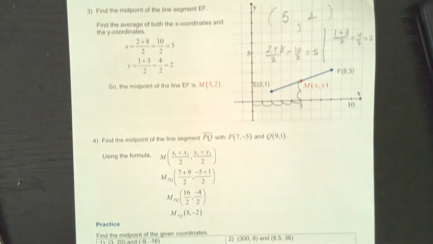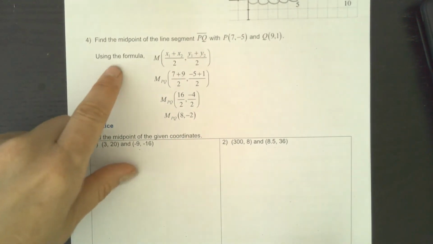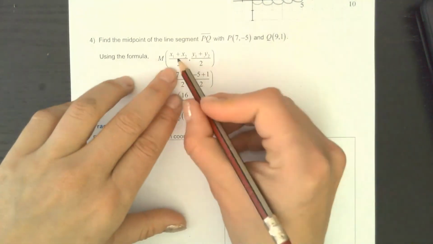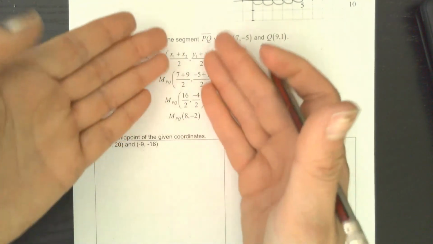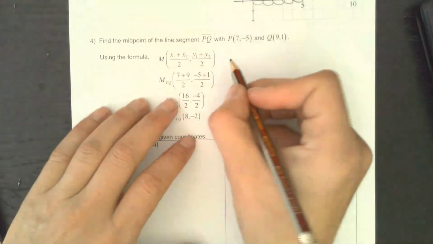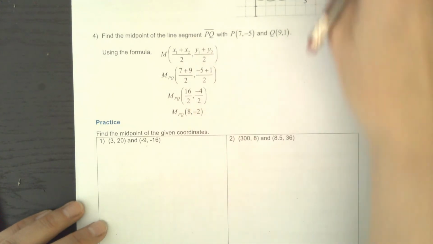Now it says use the formula to find the midpoint between these 2 points. Well, the formula is exactly the same. They just want you to calculate it together so it looks kind of pretty. That's the example of using the formula.